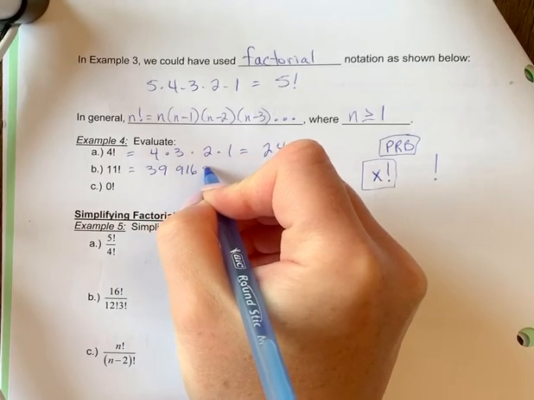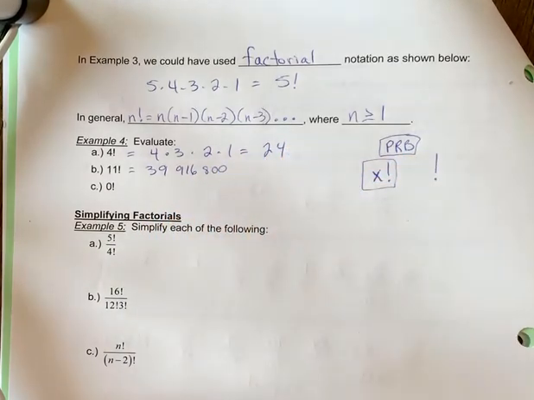If you're having trouble finding that on your calculator, then take a look at the manual for that calculator. If you don't have your manual, do a quick internet search, a Google search, and type in the make and model of your calculator and ask where the factorial button is, and you'll be able to find where that is.